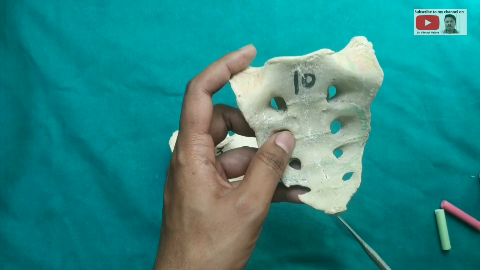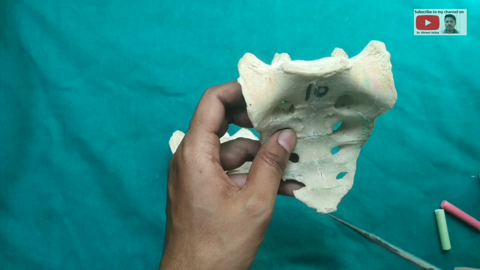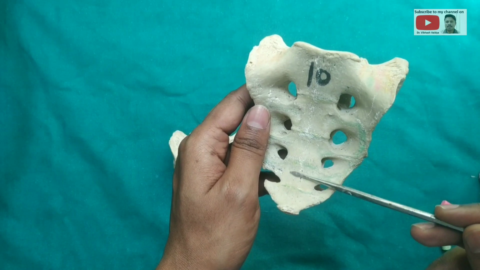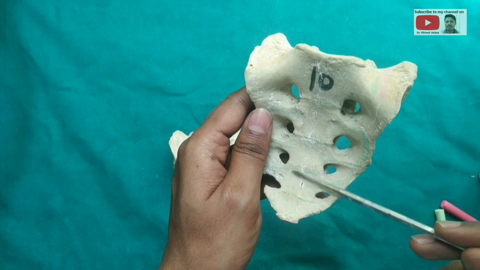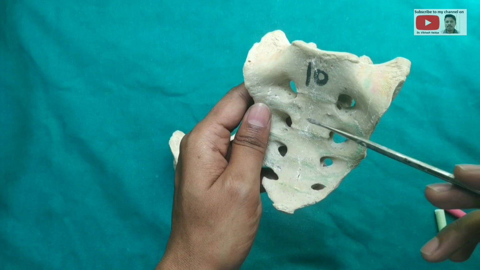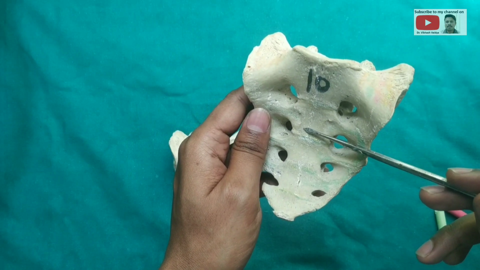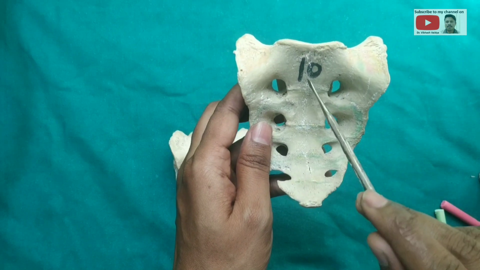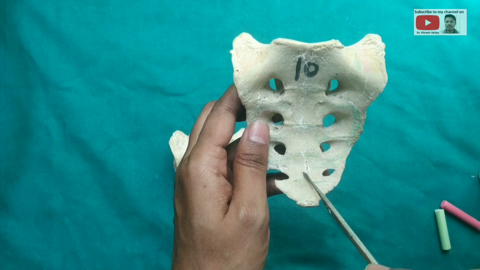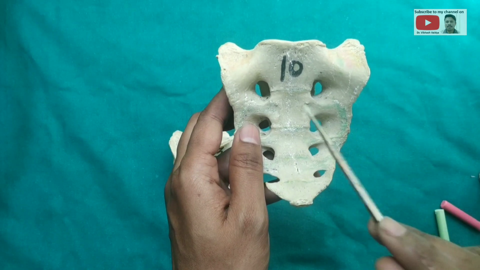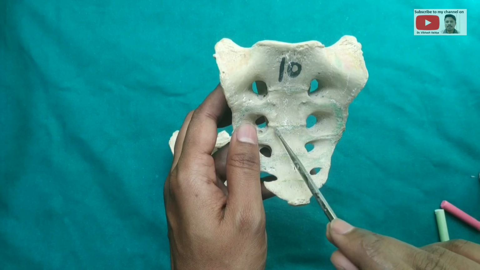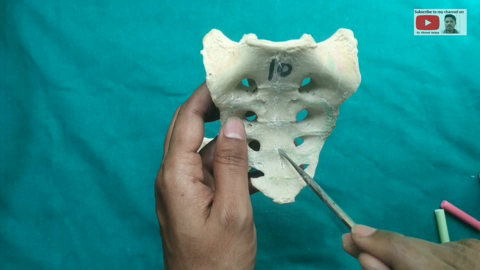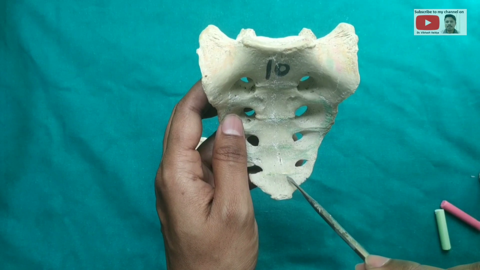Then after the base and the apex, most anteriorly here you can see this concave surface is called the pelvic surface, and this pelvic surface is directed downward and forwards. In the medial area here you can see this is the median area of the pelvic surface. The median area of the pelvic surface is marked by 4 transverse ridges. You can appreciate here first transverse ridge, second, third, and this is the fourth transverse ridge.